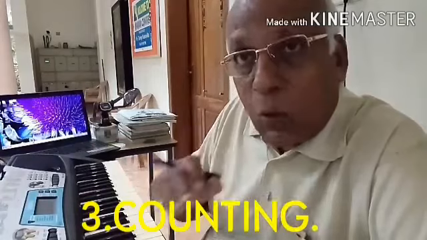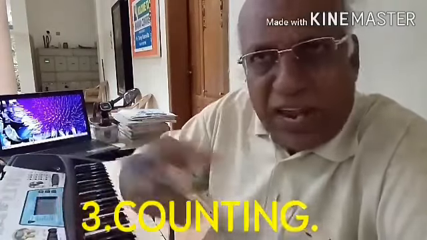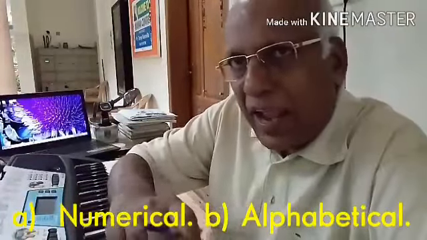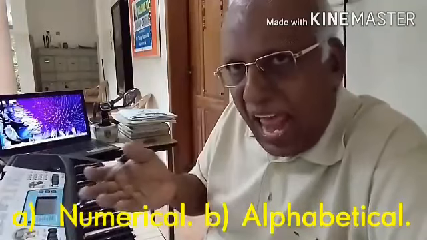And then counting. Counting is divided into numerical counting as well as alphabetical counting. Numerical counting improves our sense of timing or rhythm, and alphabetical counting improves our ability to read the notes faster. So the first step is writing.